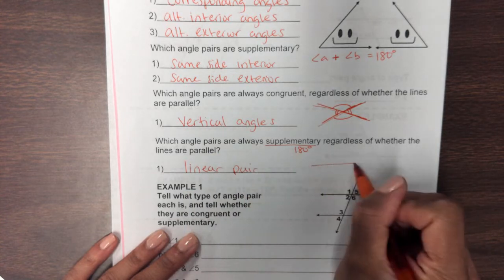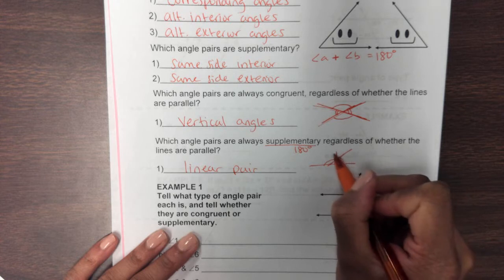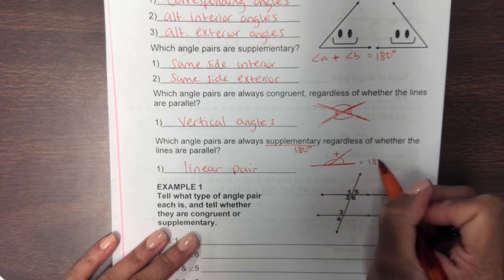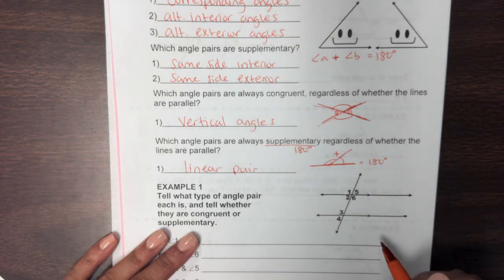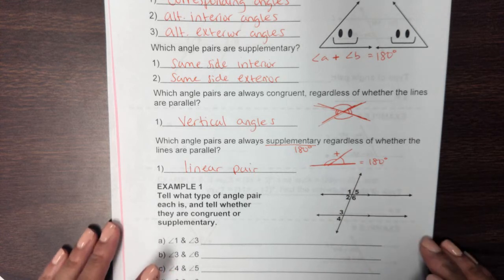So linear pairs is where you take the ones right next to each other, and if you were to add them together, they give you a straight line, and a straight line equals 180 degrees. Okay? That's a linear pair. They're always supplementary, regardless of whether the lines are parallel. Okay? So now we're going to take these and use these with some numbers.